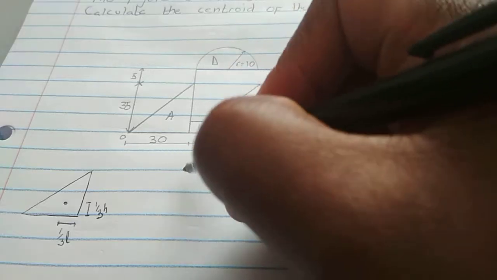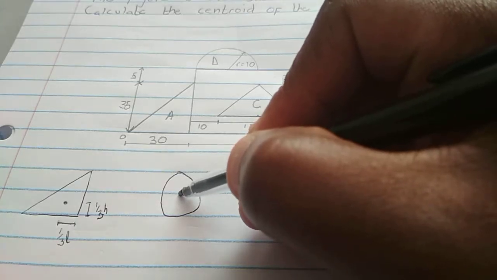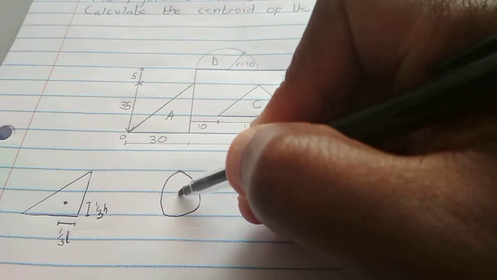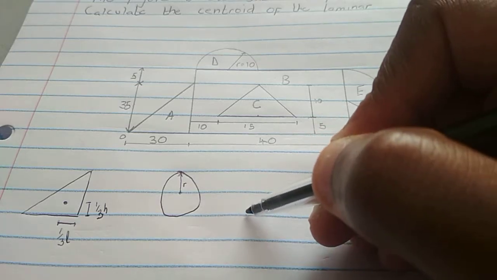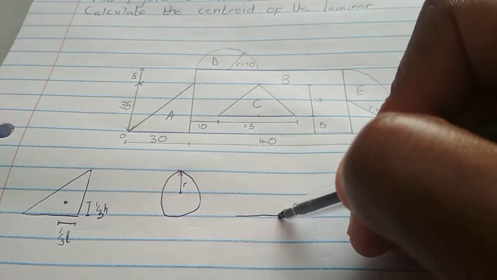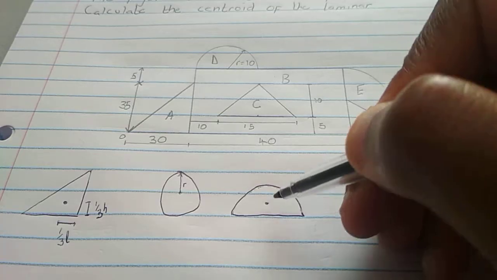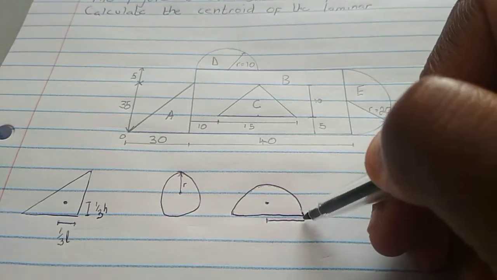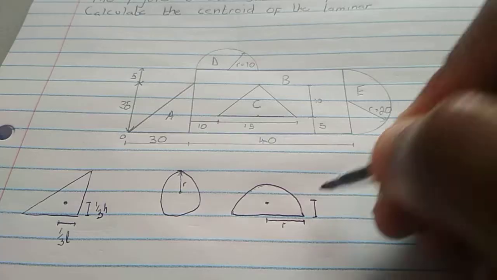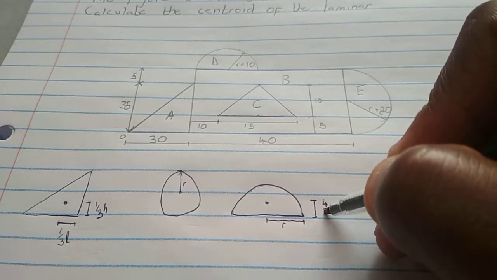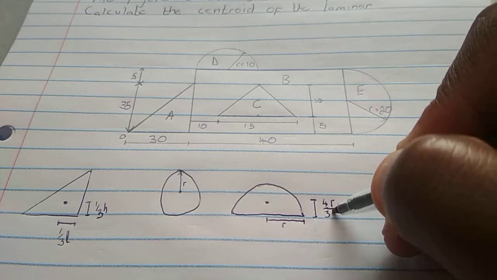And for a circle, we have a circle, the centroid is right there, at a distance of r. But for a half circle, it's somewhere there. So that's a distance of r, which is the radius. But going up, it's 4/3, r over pi.